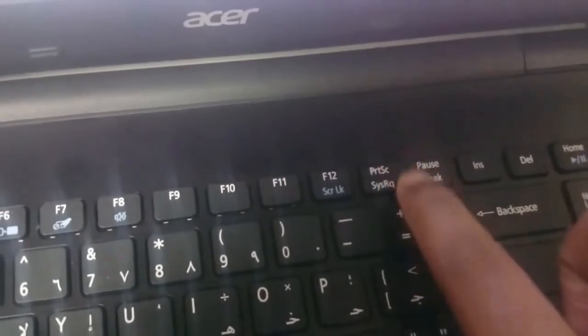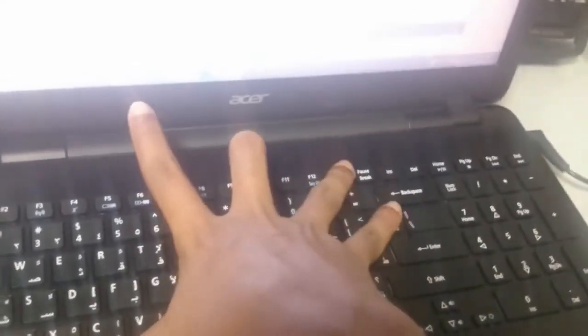I'll show you one more time. First you press the Windows button, then after you press this button. This is for the screenshot. See, like this, press this and then press the button like this. See the screen blink. When you take a screenshot, that's when the screen blinks.